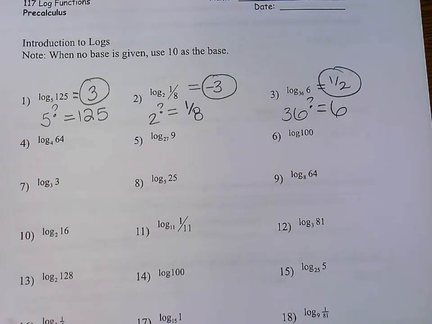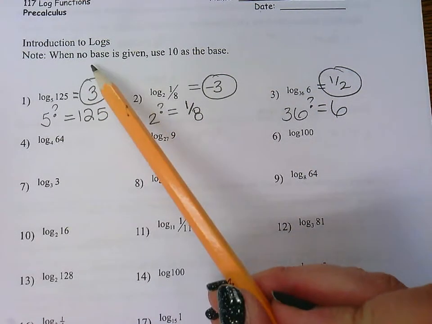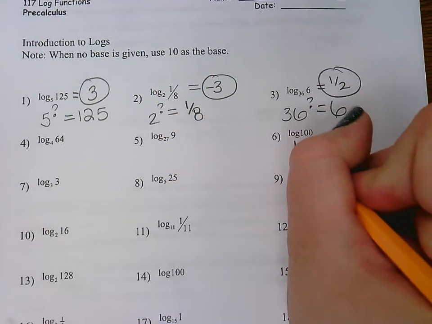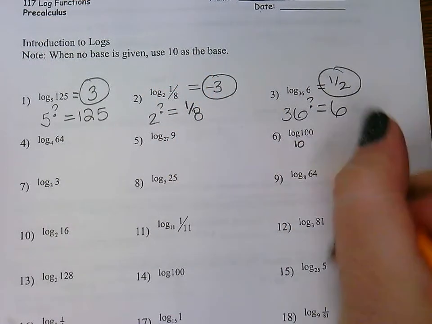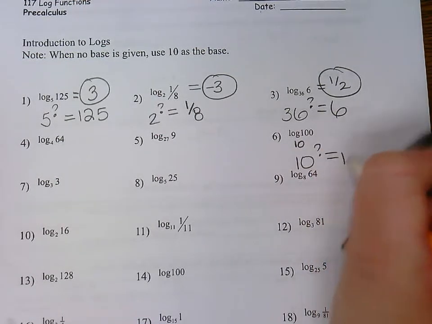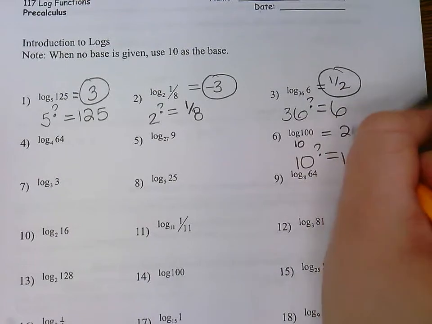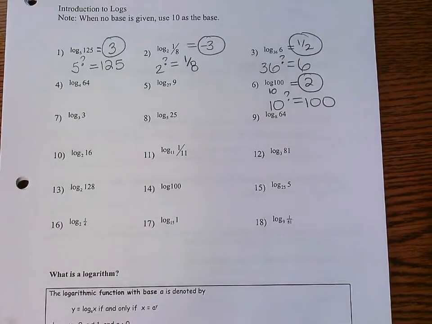The last one I want to do before you try some on your own is number 6. So it says up here in the directions, when no base is given, use 10 as the base. So number 6 just has a base of 10. So 10 to what power is 100? Great. So the answer to number 6 is just 2. So I'd like you to take 2 minutes and try the rest.